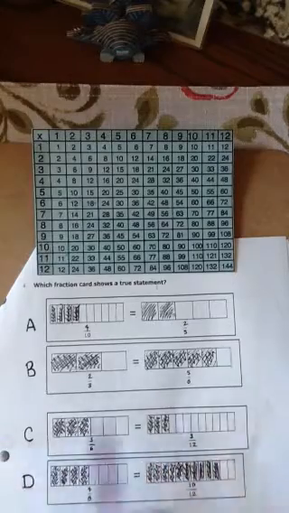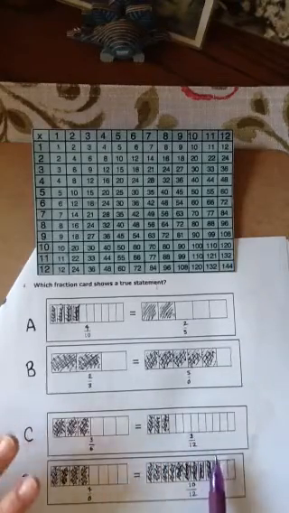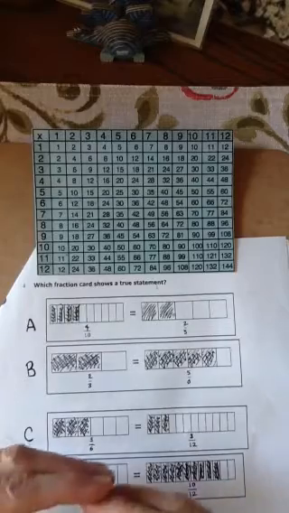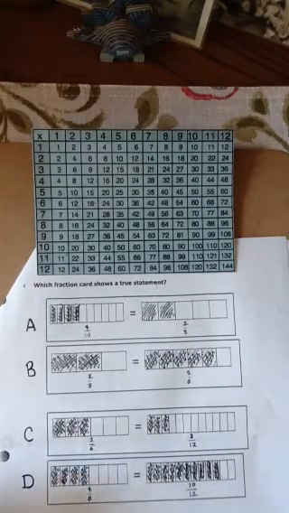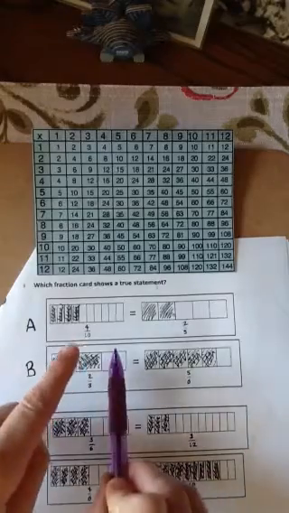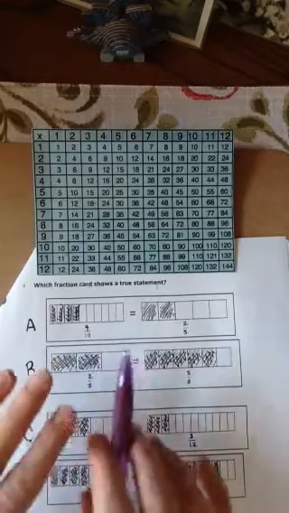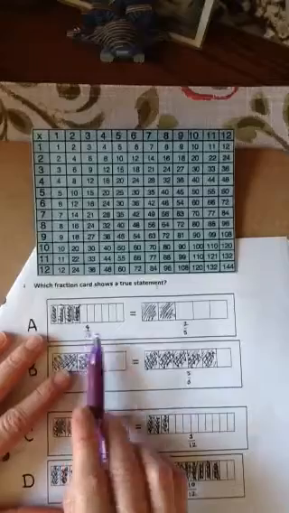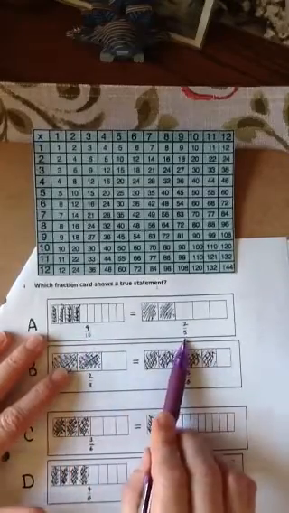So no, we cannot just look at what's shaded in, because the pieces would have to be the same exact size in order for that to work. And then you would have to trust the drawing. And remember, this is math, so we're saying that the drawing might not be perfect. Okay, so let's look. Is 4/10 equal to 2/5?